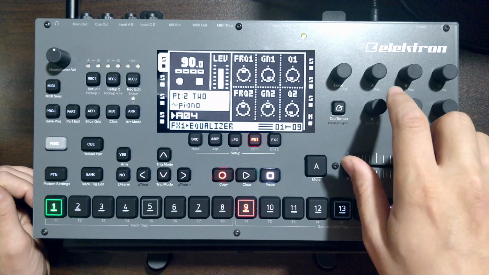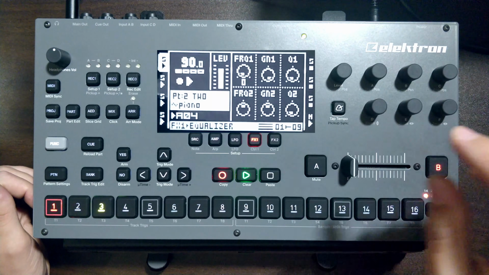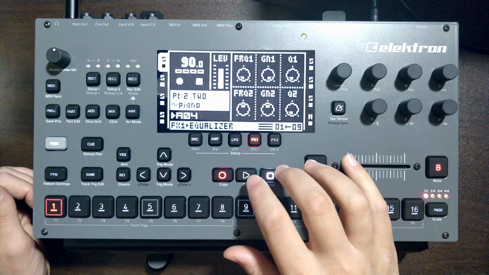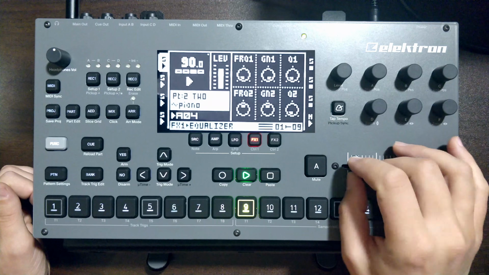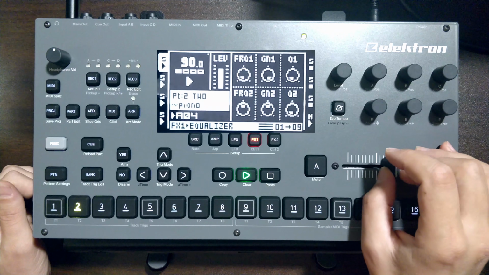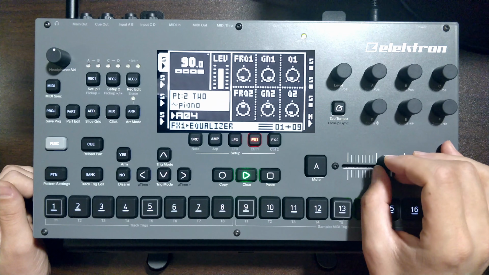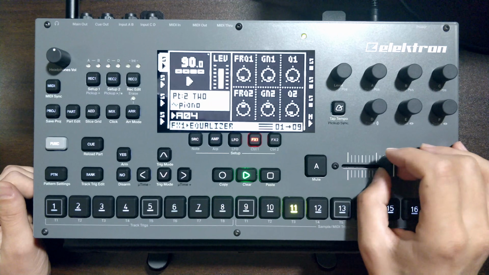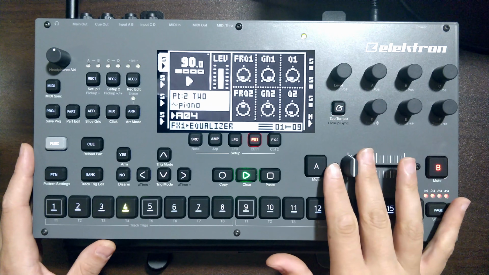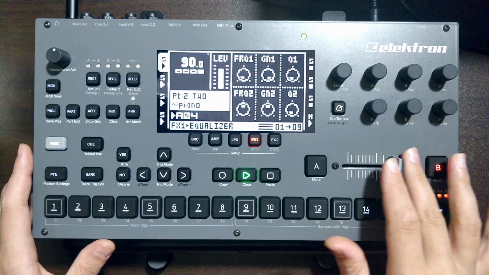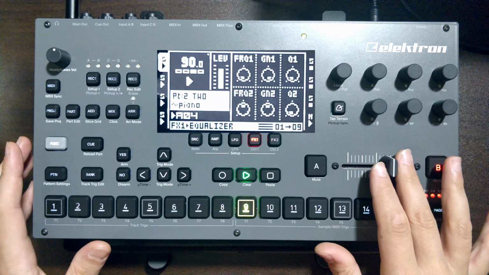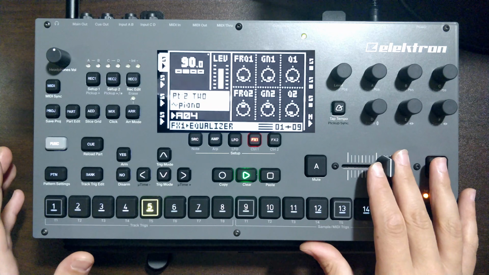You probably want to bring the volume down, and then you can automate the frequency, just like that. As I say, I very often print these results into a file that I can then chop up, loop, sample, that kind of thing.